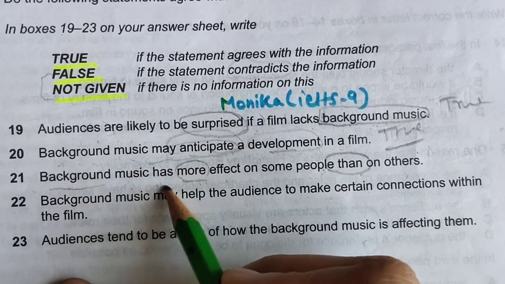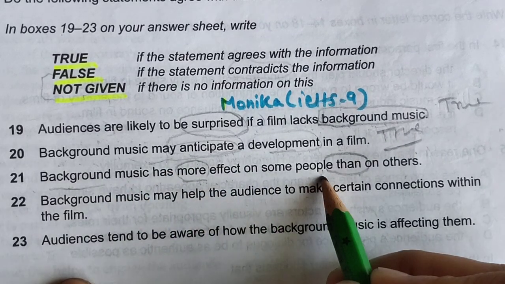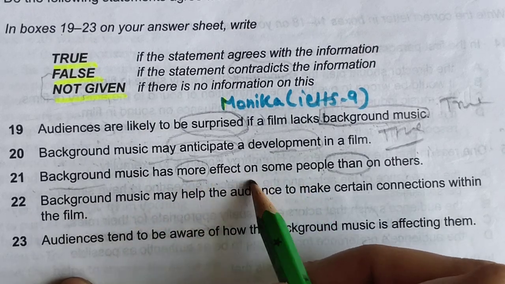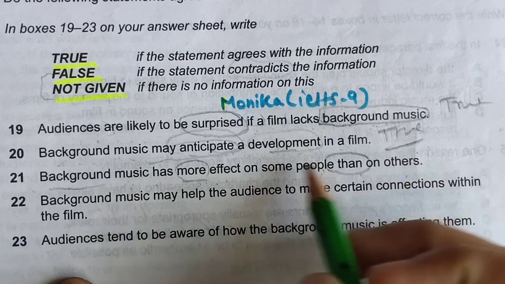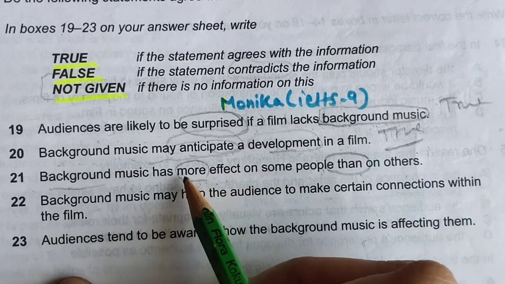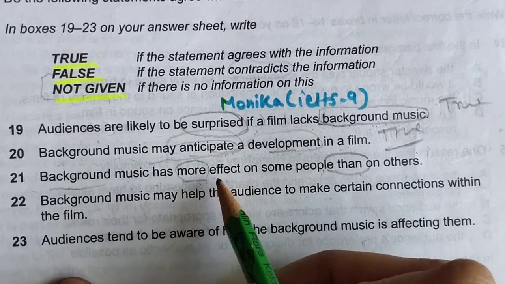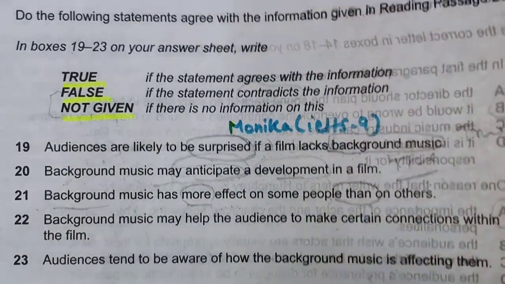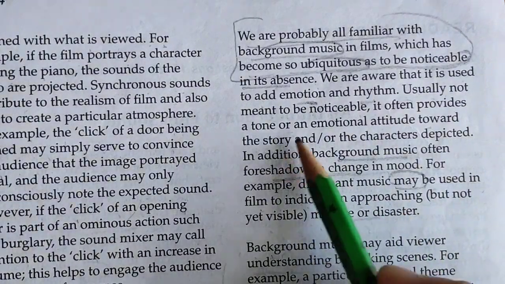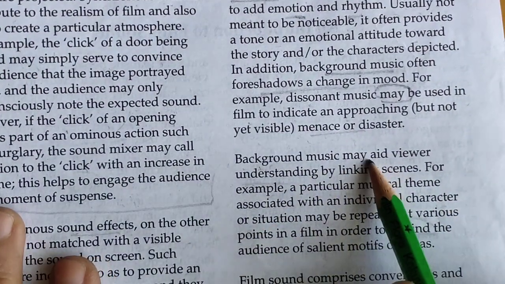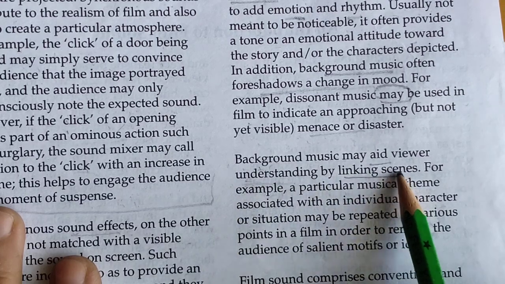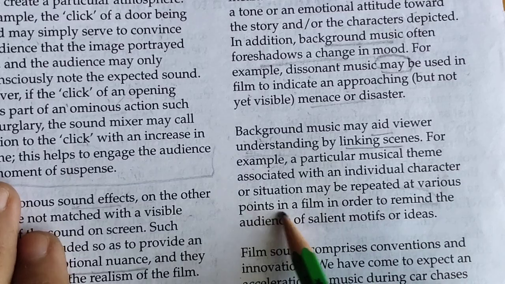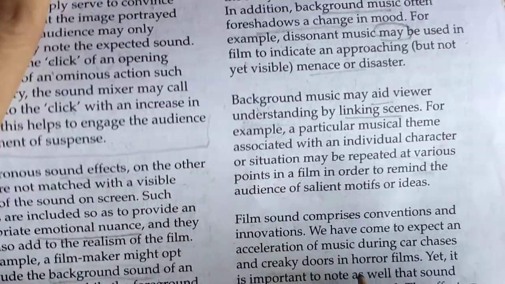If this music has more effects on some people, then true. When they will not be talking about any comparison of any effect on some people and other people, then not given. And if they are talking they have positive effect, less effect, then contradiction will be there, means false. Let's find this effect, more effect. So this paragraph we have read, background music may aid viewer understanding by linking scenes. For example, a particular musical theme, individual character, situation may be repeated. Okay, here there is nothing like that.